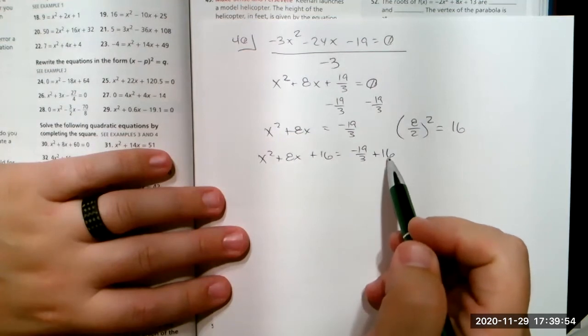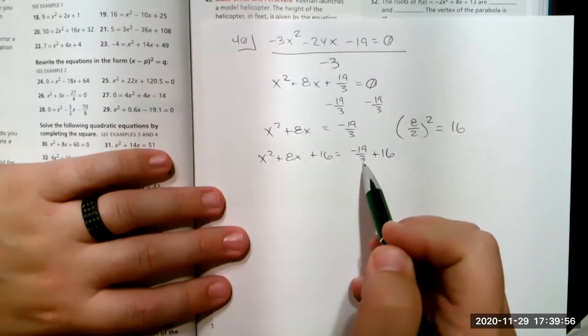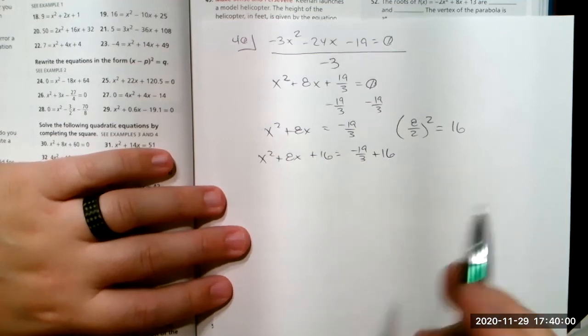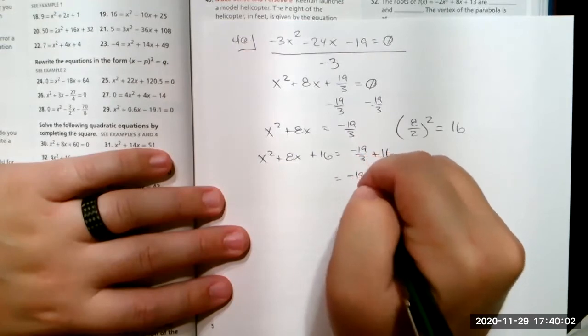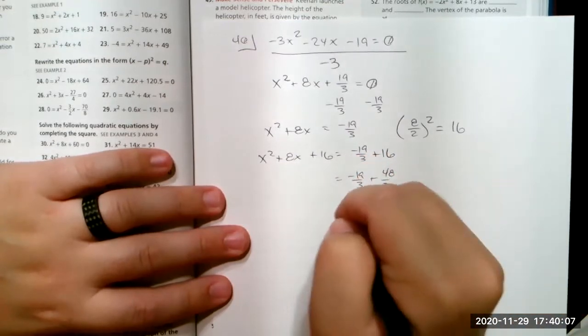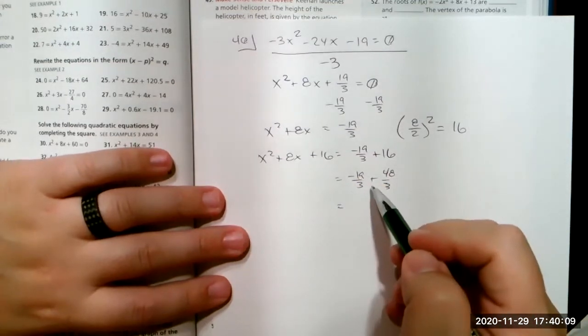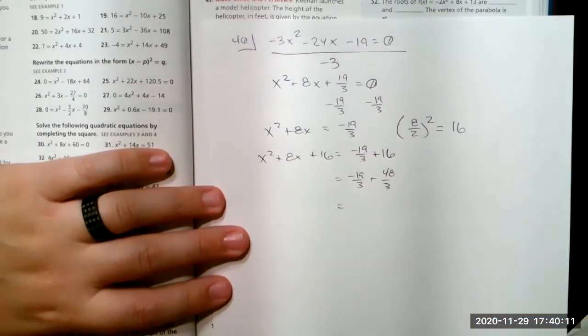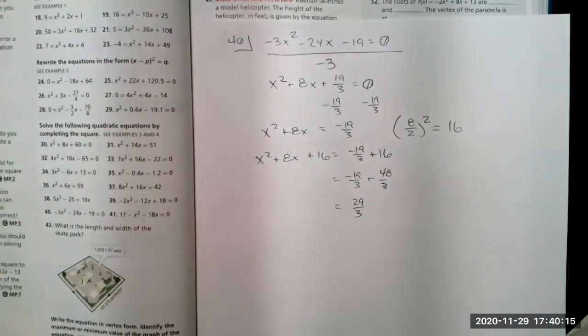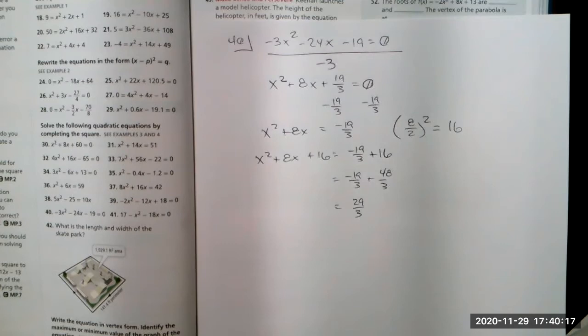What is that going to be? -19 thirds plus 16 is going to be 29 thirds. Do that by hand, type into a calculator, it's up to you.